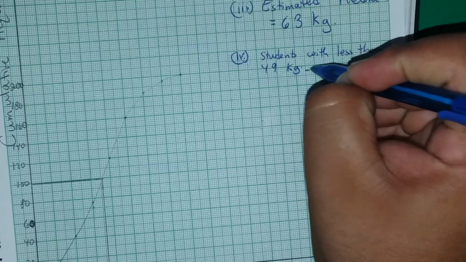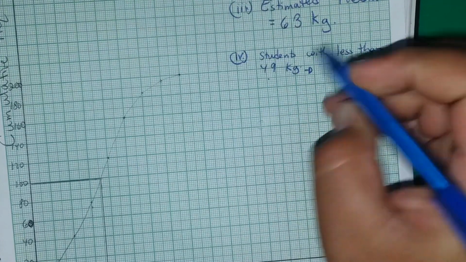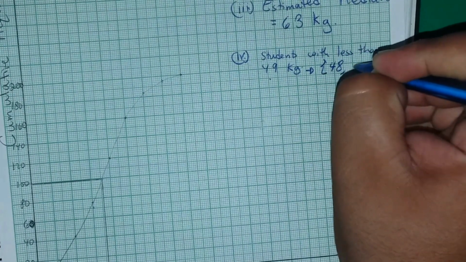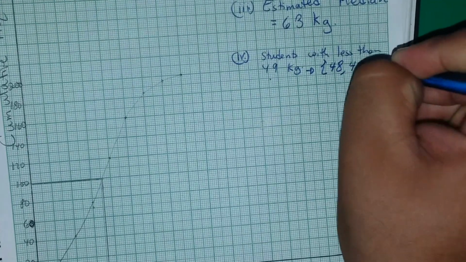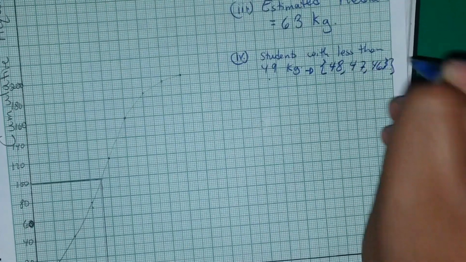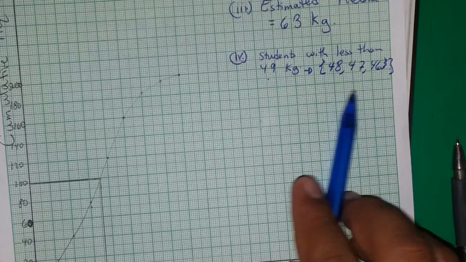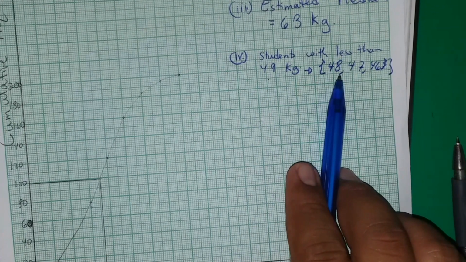Remember, this is less than 49. So less than 49, I want 48, 47, 46, and so on. Okay? So you want 48, 47, 46. We do not want 49. So we start with 48.